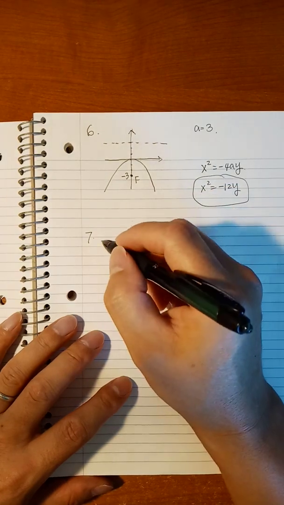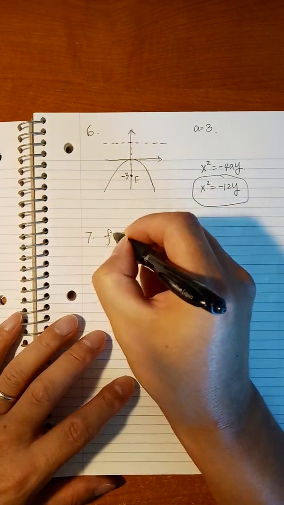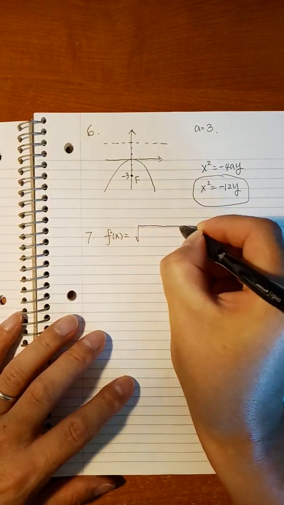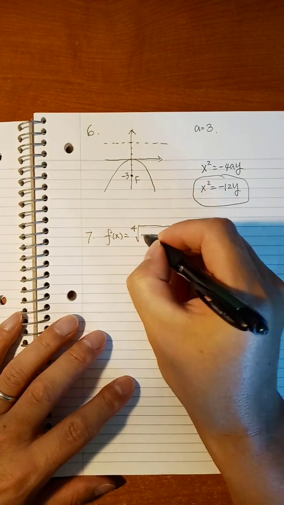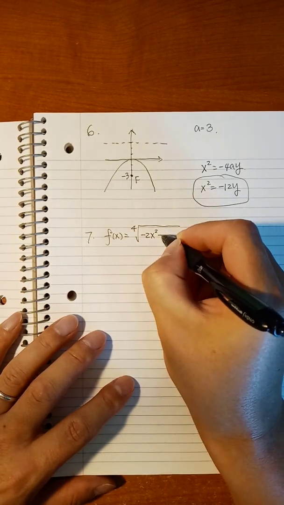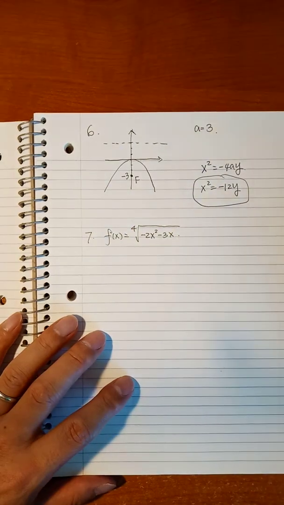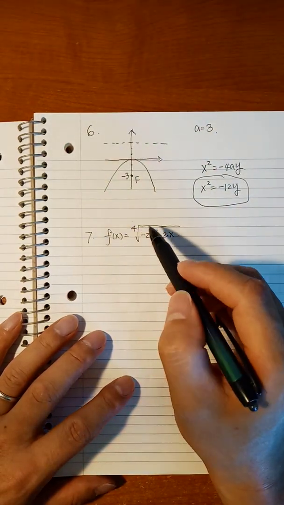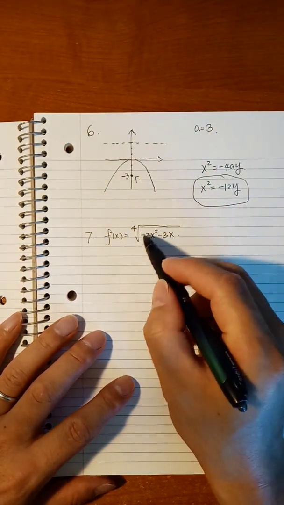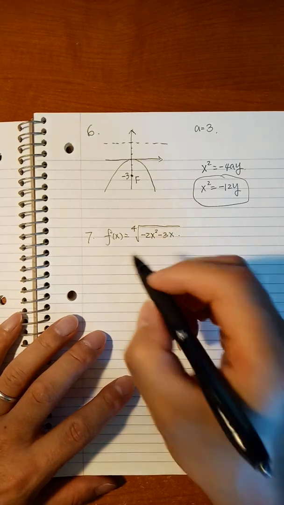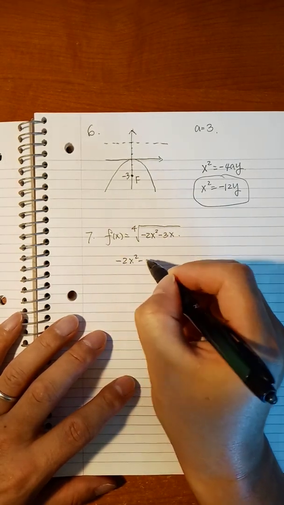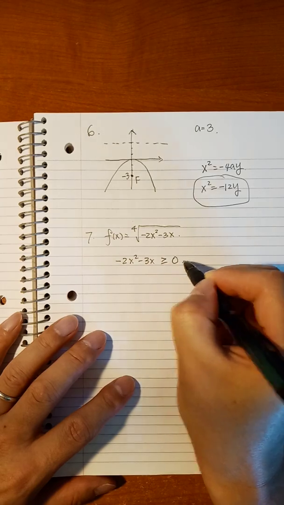Problem 7. Determine the domain of the function f(x) is the fourth root of negative 2x squared minus 3x. So all even root functions require the internal function to be non-negative. So the condition is that it has to be greater than or equal to 0.